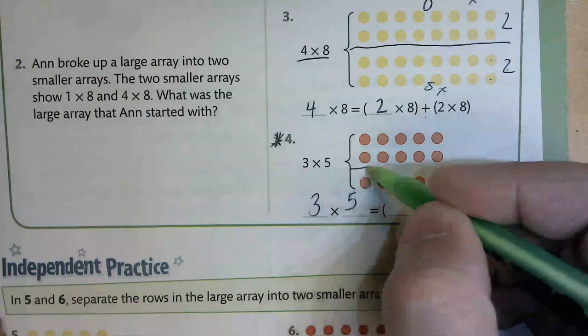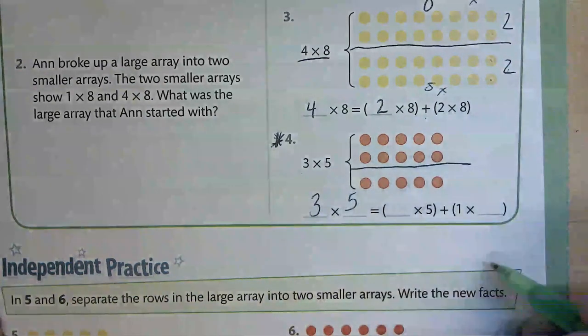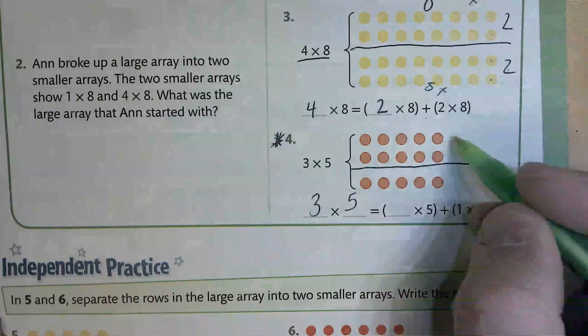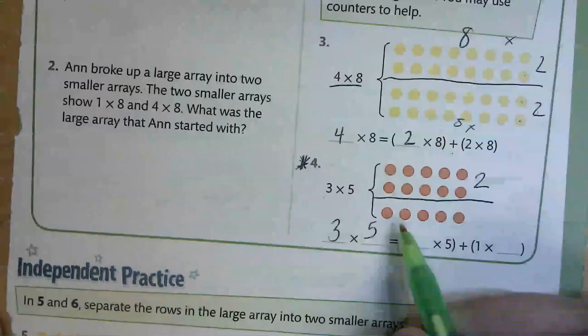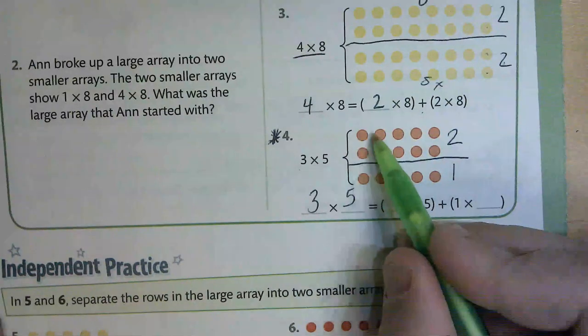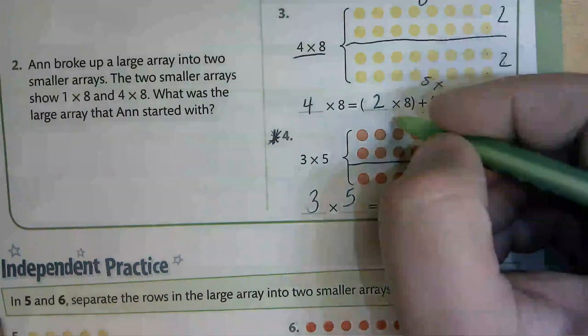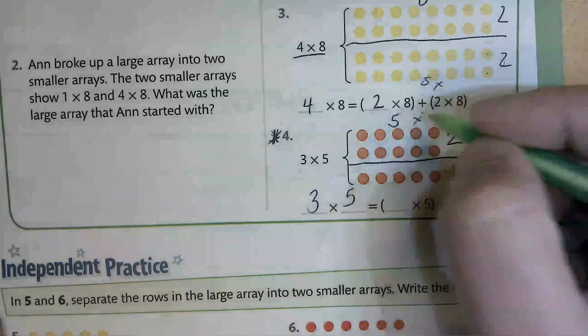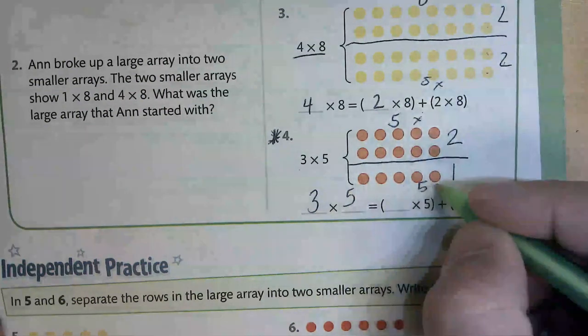And then I can say, what did we break that into? Well, I can see we've got a gap right here, right? So how many are in my first row? Well, there's 1, 2 rows. How many is in my next row? Just 1. How many are there going across? 1, 2, 3, 4, 5. So 5 times 2 and 5 times 1.